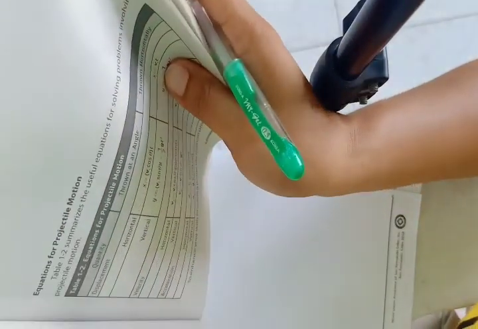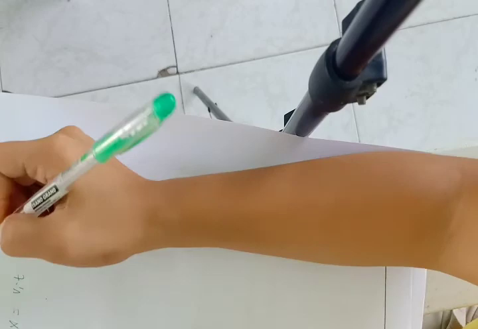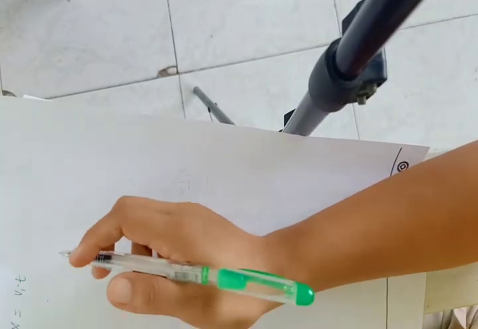Kung si range ang atong pangitaon, mo-refer na ta diri. Then, horizontal motion man siya. So, let us refer to this formula. So, x is equal to v sub i times t.